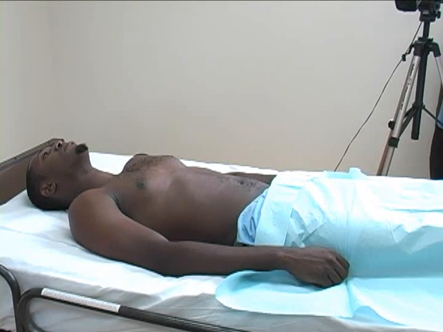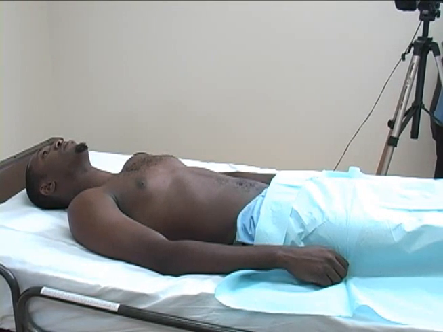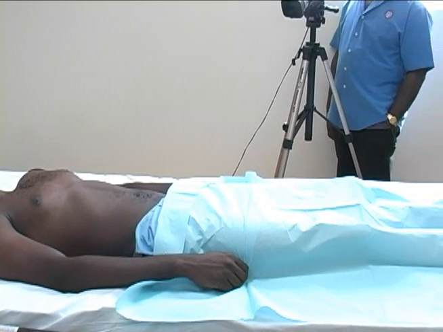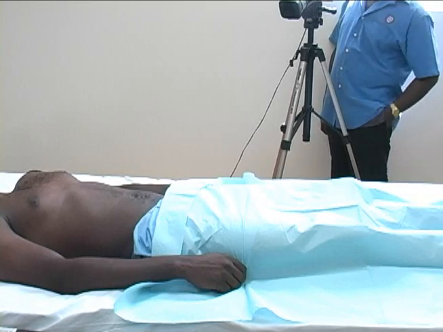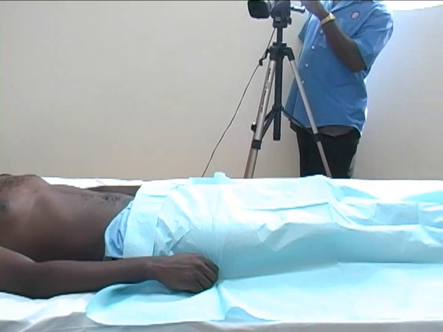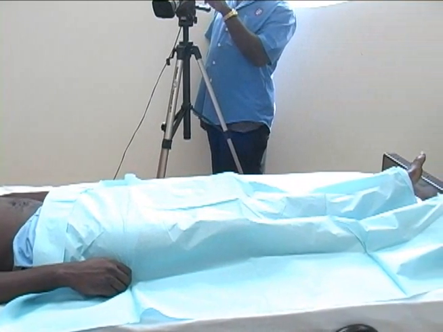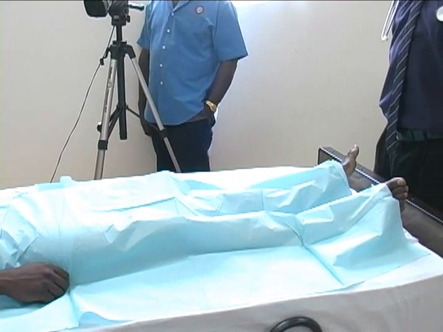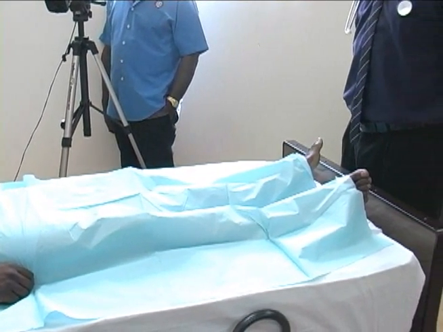Examination of the abdomen starts with inspection, followed by auscultation, then palpation, and percussion being the last aspect of the physical examination.